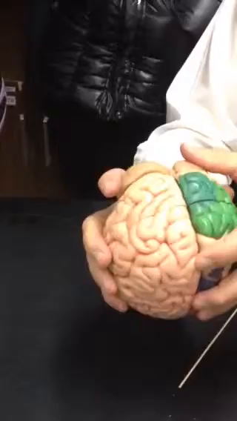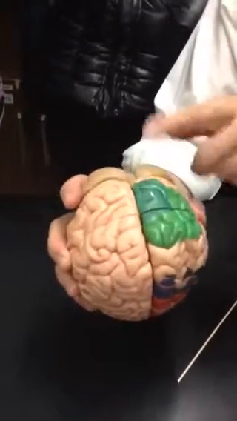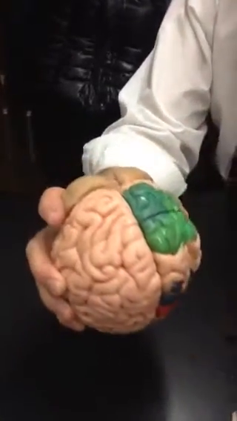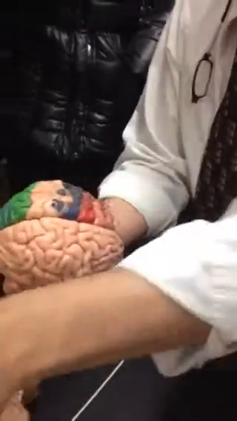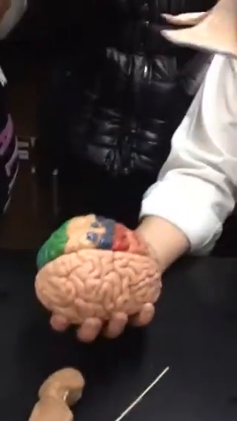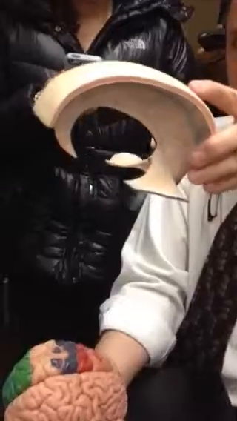Below here, there is the cerebellum, right? This is referred to as the little brain. There's another fissure here called the transverse fissure, right? So the longitudinal fissure and the transverse fissure. I just want to show you real quick. On this model, this is representing the top of the skull.